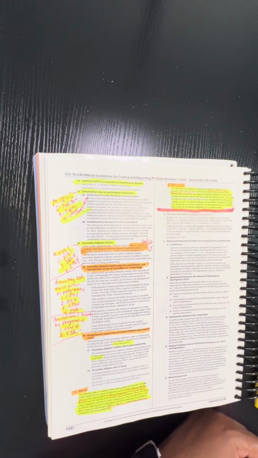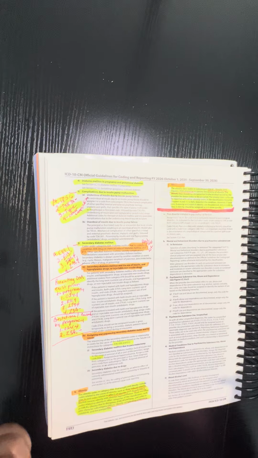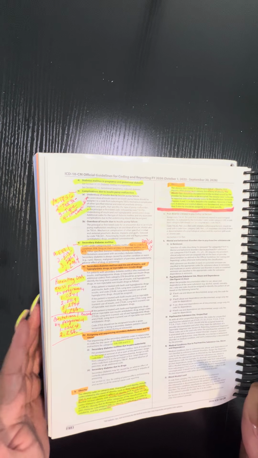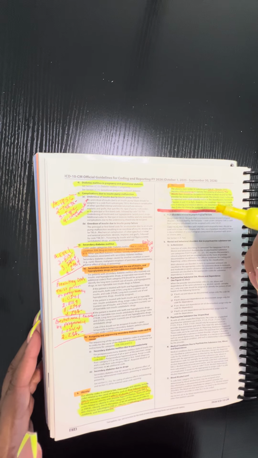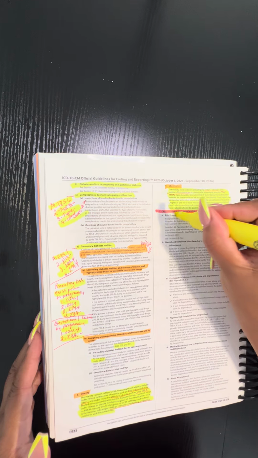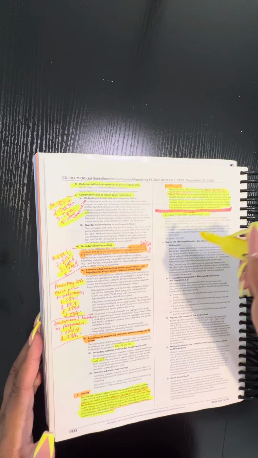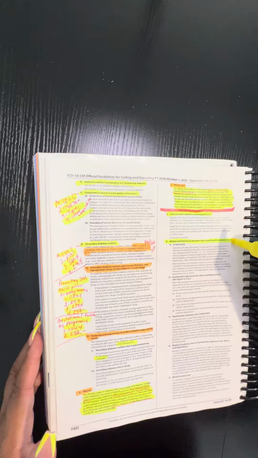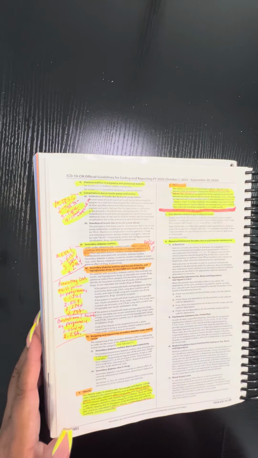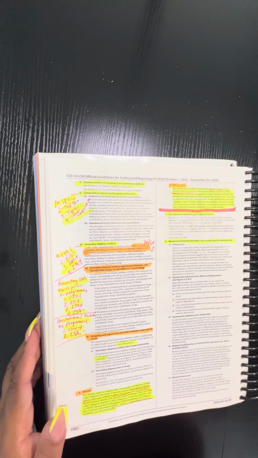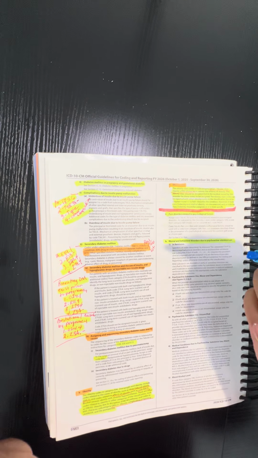We are now in chapter 5. So let's make some things stand out. We have pain, A, B, all right. And if you guys want to do this, like I said, you could do it how you want to. It does not matter to me.